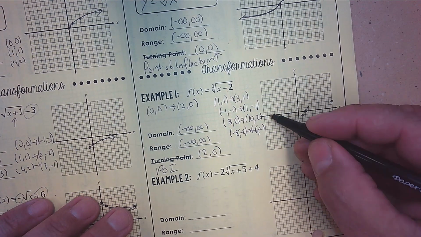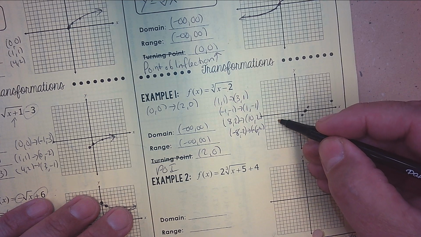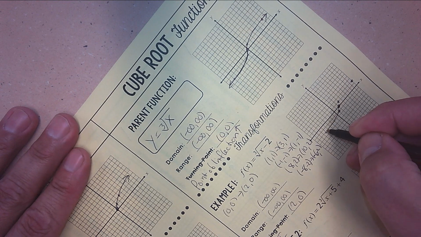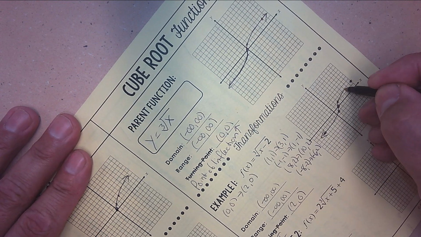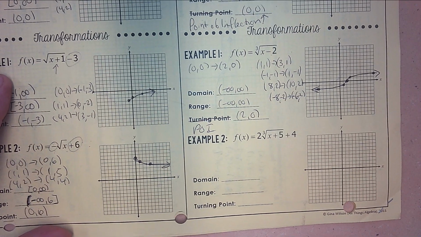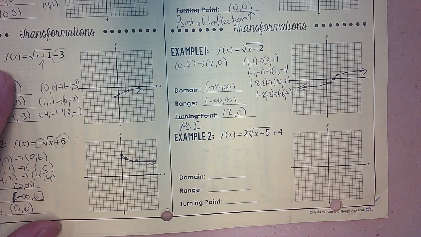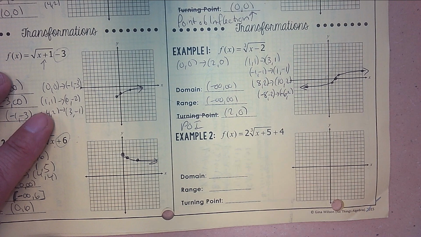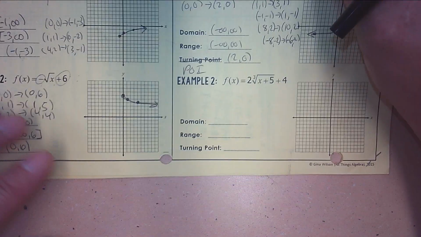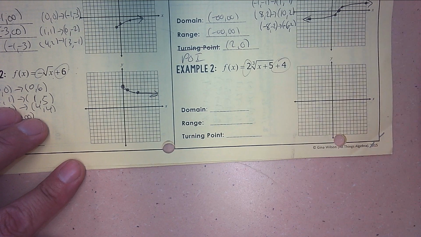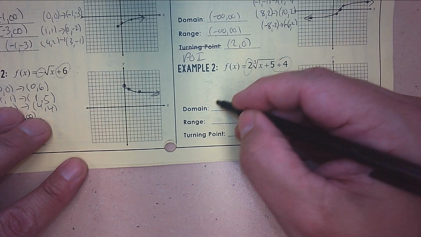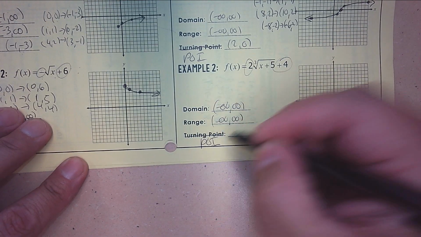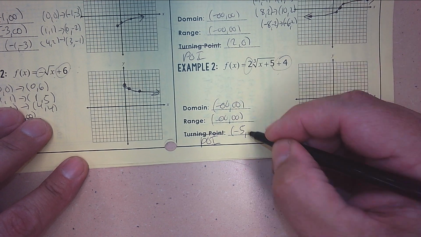So I want you to be comfortable with that shape of a cube root and understand the transformation. Underneath the cube root affects the x, and it's the opposite, or the inverse, I mean. If it's in front or after the cube root sign, it affects the y. So the domain is always all real numbers. We have a point of inflection, and it's at negative 5 and positive 4.